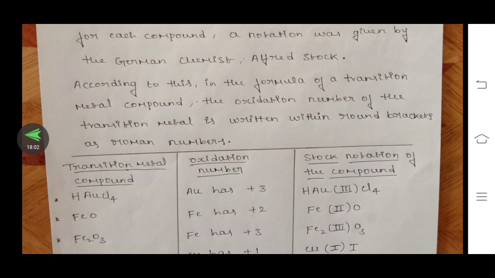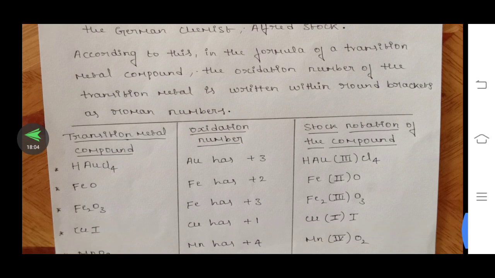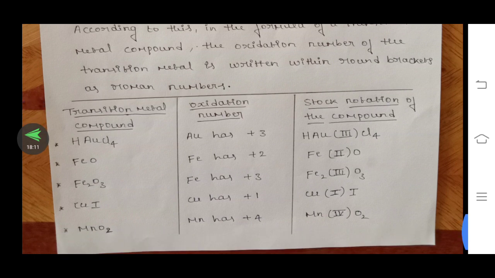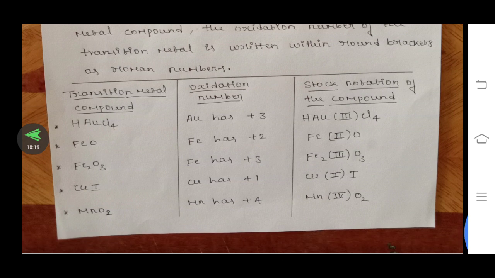Now see, in the first column transition metal compounds are given, in the second column oxidation numbers are given, and in the third column the Stock notation of the compound is given. For example, see the transition metal compound HAuCl4.